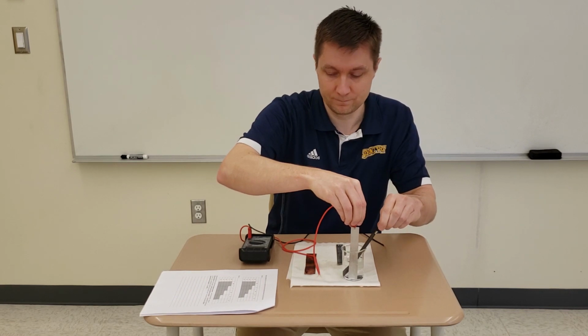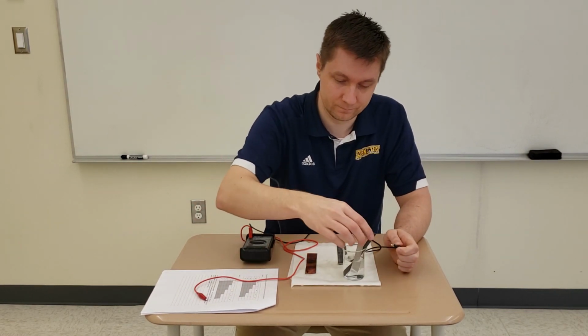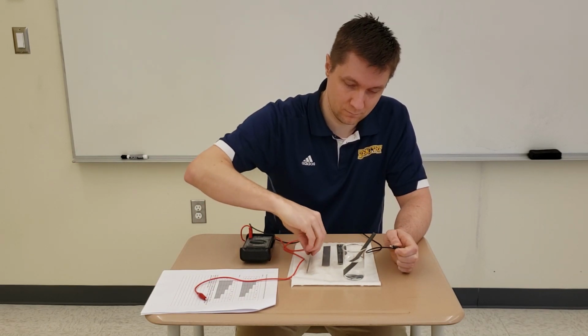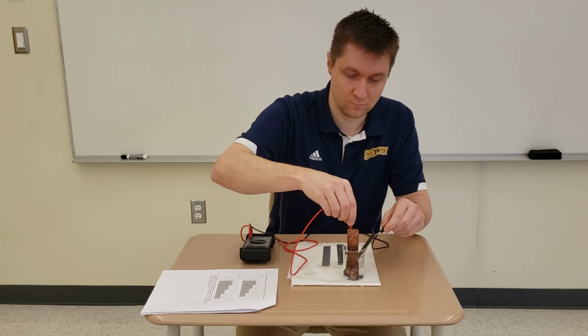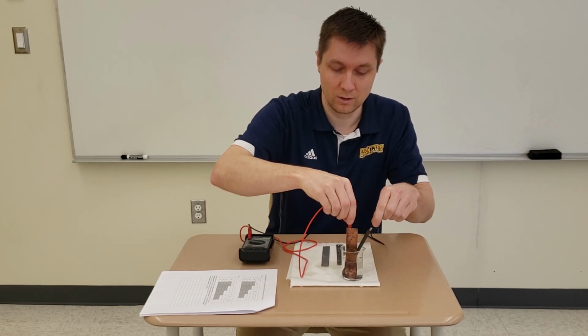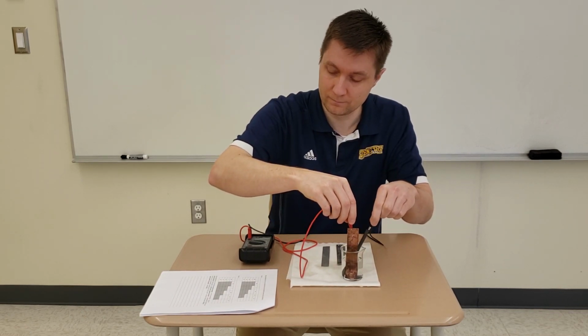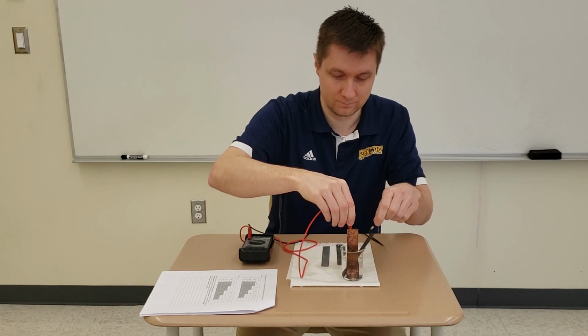Carbon and aluminum, $541. Carbon and copper, 50.